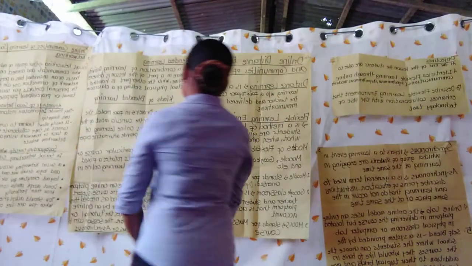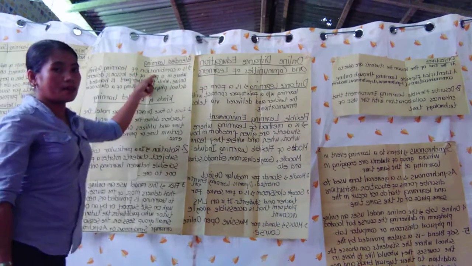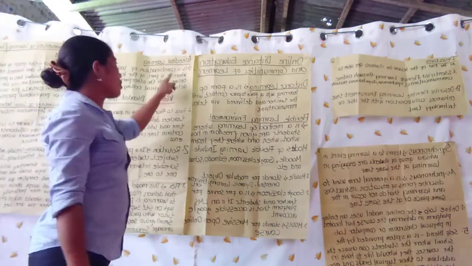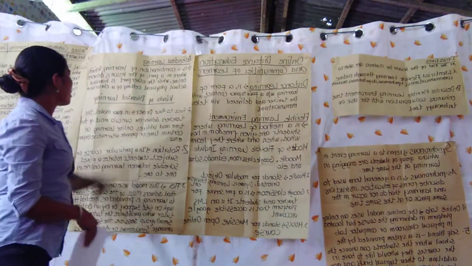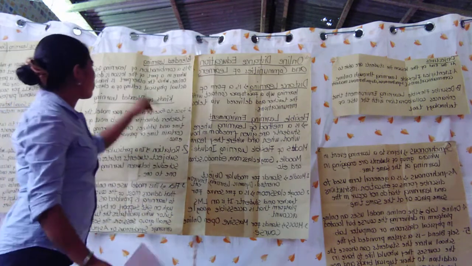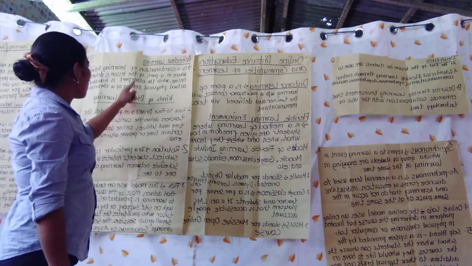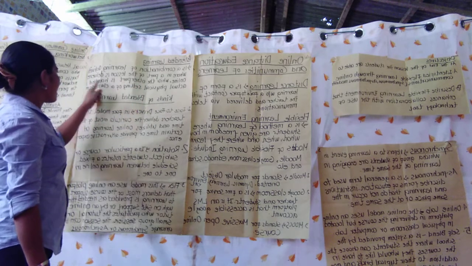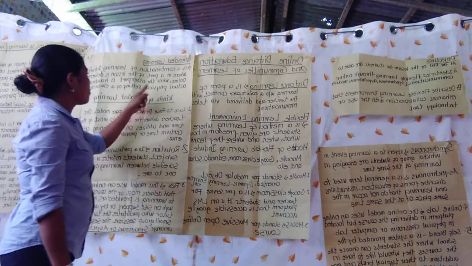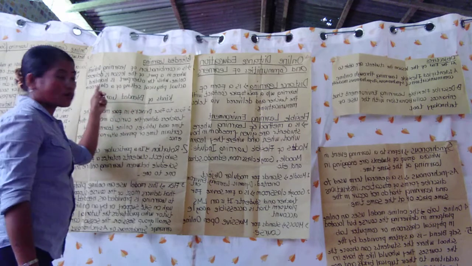The second one is blended learning. Blended learning is a combination of learning activities wherein a part of the lesson is delivered online, while the other part is handled in the actual physical setting of a classroom.